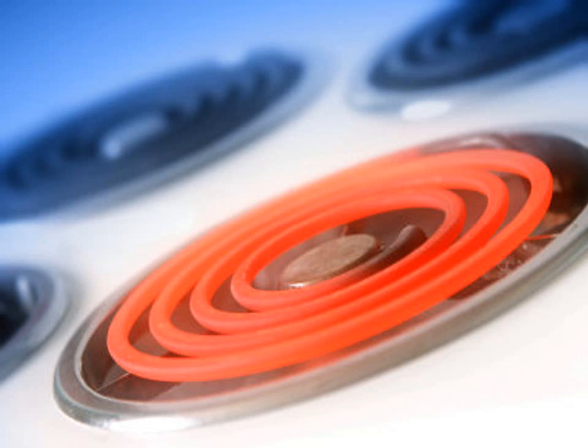Here we have an example of elements on a stove. When you heat those up, they get to very high temperatures and they start to glow a red color, and that's a form of incandescence, of incandescent light production.